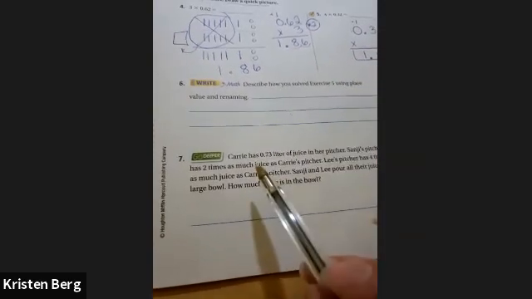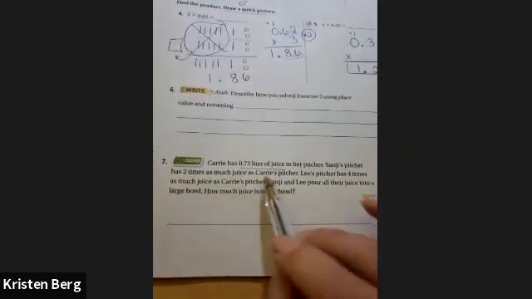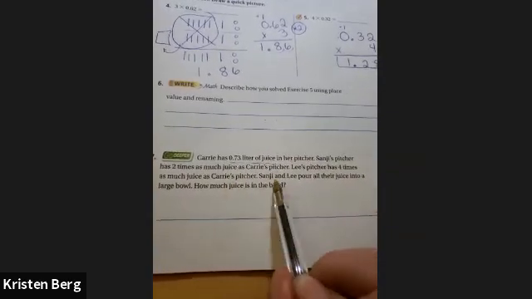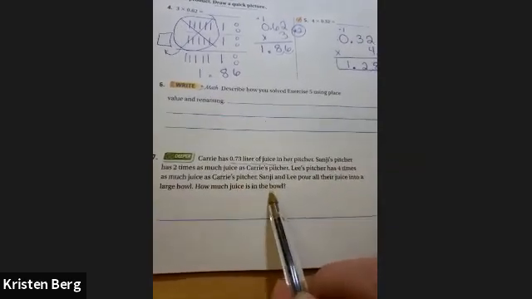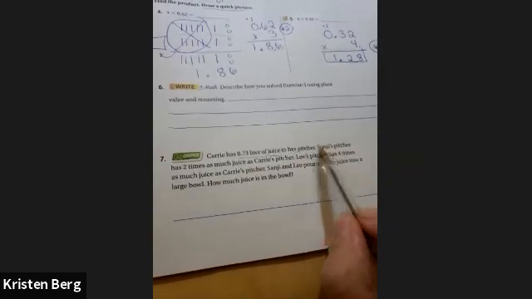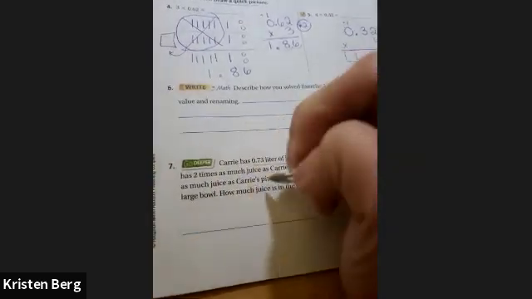It says Carrie has 73 hundredths liters of juice in her pitcher. Sanjaya's pitcher has 2 times as much as Carrie. Lee's pitcher has 4 times as much as Carrie's pitcher. Sanjaya and Lee pour all their juice into a large bowl. How much juice is in the bowl? All right, so first of all, to figure out Sanjaya, you have to do 2 times as much as Carrie. So I'm going to say S for Sanjaya. You take Carrie, which was 73 hundredths, and you times it by 2.